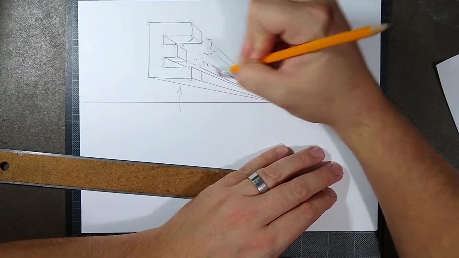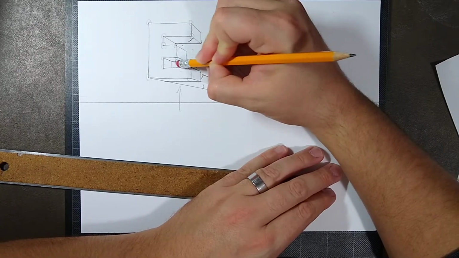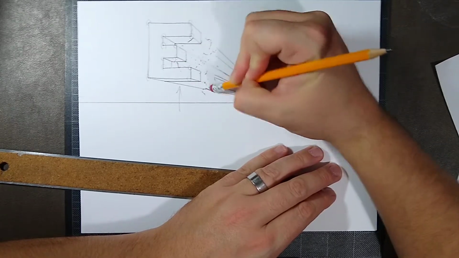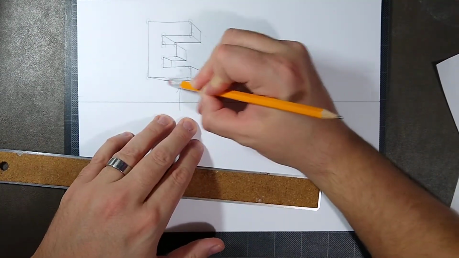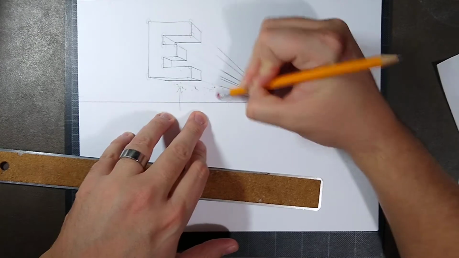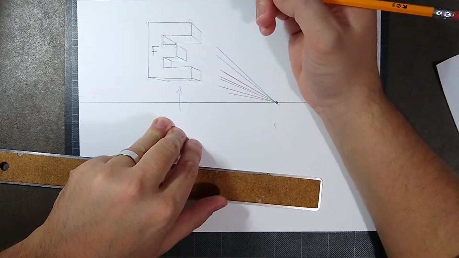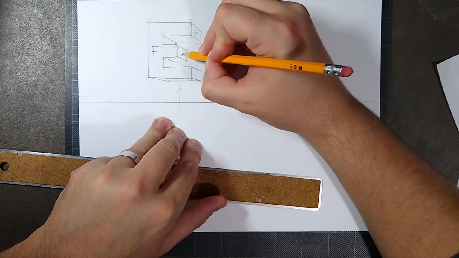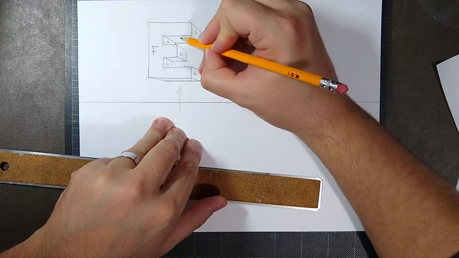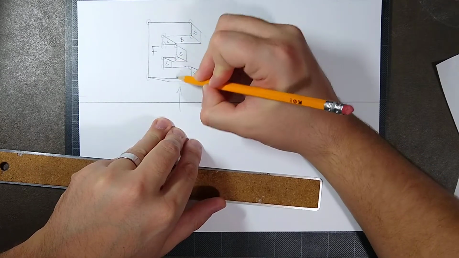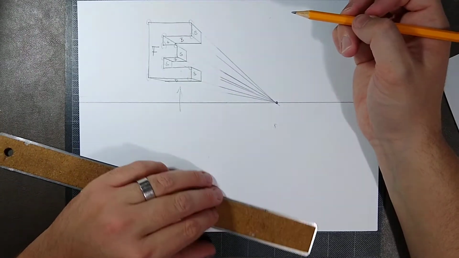And now you can see we've got this blocky letter E going back in space. It looks like it's floating there. We can see that we got a front side. This is what we drew first, the front. We've got a bunch of sides here, side, side, side, side, side. And we're seeing the bottom under here too, because it is above our vanishing point.